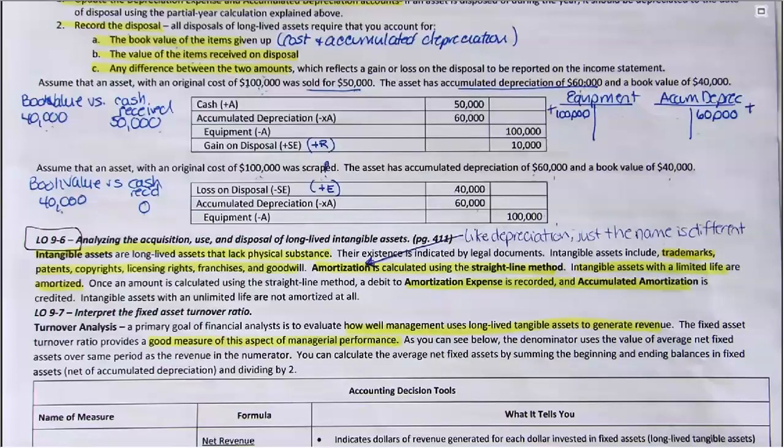Okay? And do they wear out? Do they depreciate like long-lived tangible assets like buildings and equipment, machinery? Yeah, they do. Some do, not all do. We're going to talk about the ones that do and the ones that don't in a moment. But the wearing out of a long-lived intangible asset is called amortization. It's the same process as depreciation, except we have a different name for it because it's a different type of asset. So instead of calling it depreciation, we call it amortization.